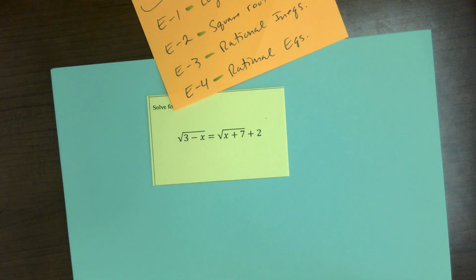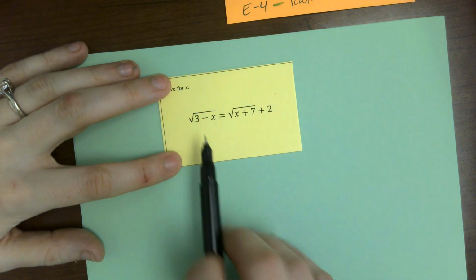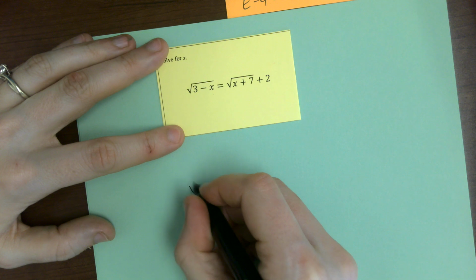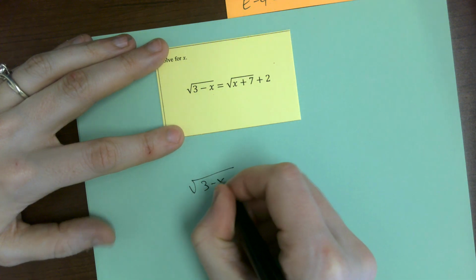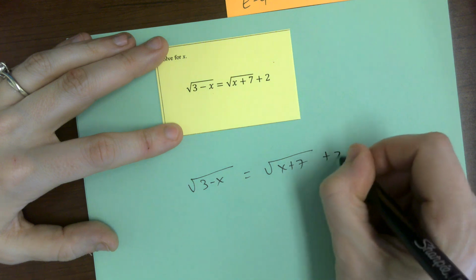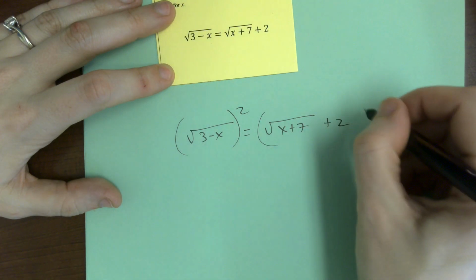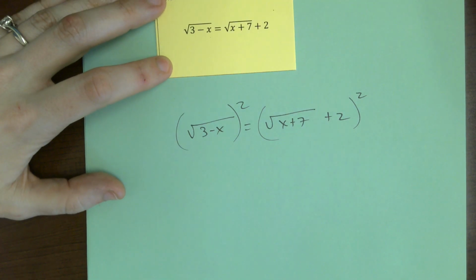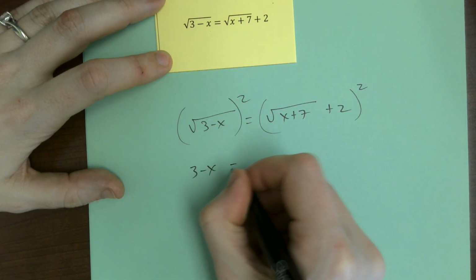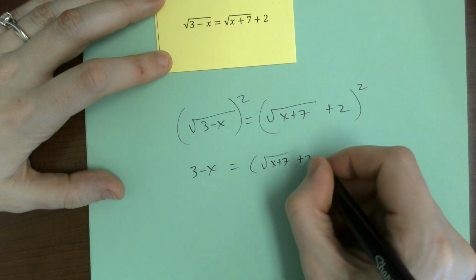So you need to isolate one radical at a time. So this radical is actually already isolated, so I can move right to squaring both sides. But let me write this down first. Okay, so I can immediately square both sides. Squaring here. Okay, squaring over here, we got to do this.